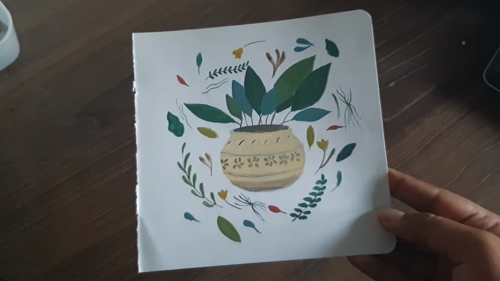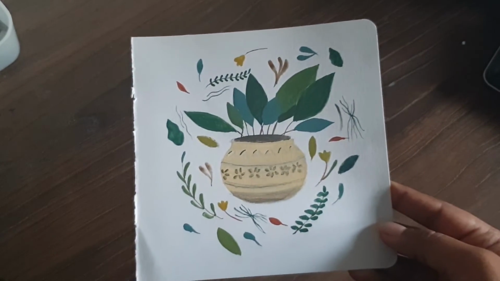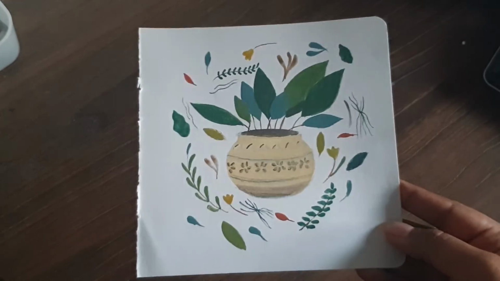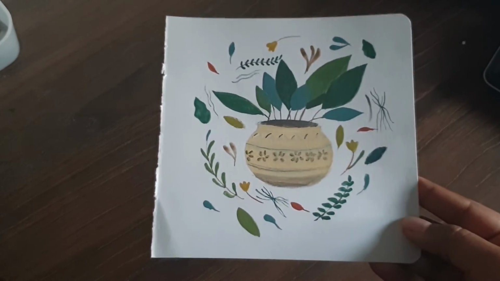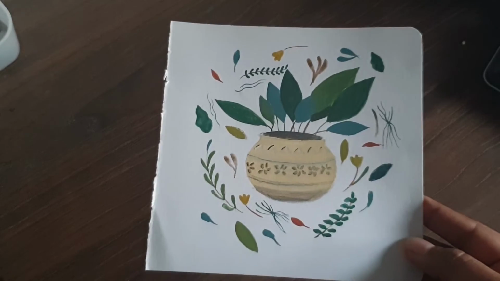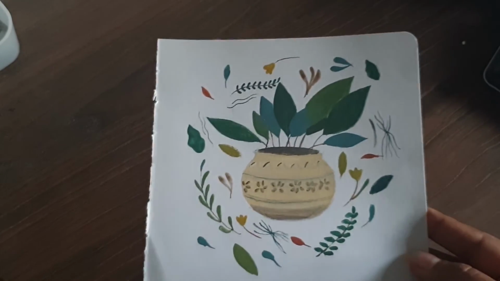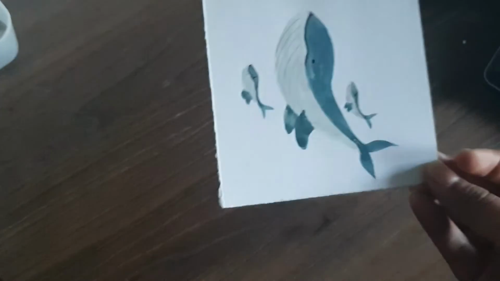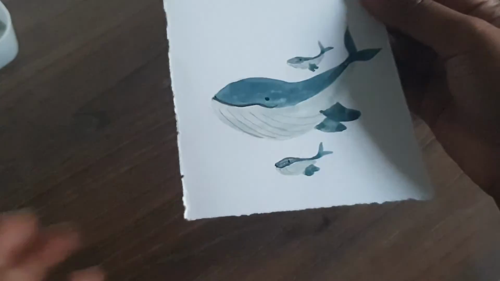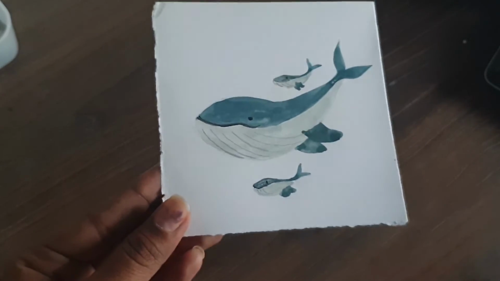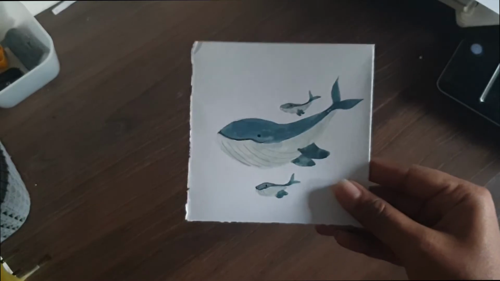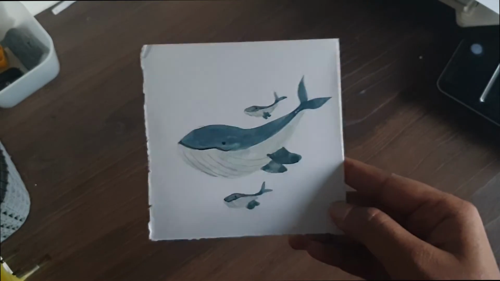The next word was plant, and I just did a plant illustration. I was very, very busy during these last few days packing for a trip, and I wanted to make something very quick and easy, so I just did this plant painting. The 29th word was whale. As you can see, again, a very small painting, a very quick painting. I did many of these together in one day.